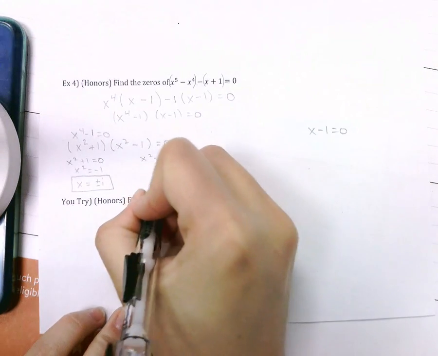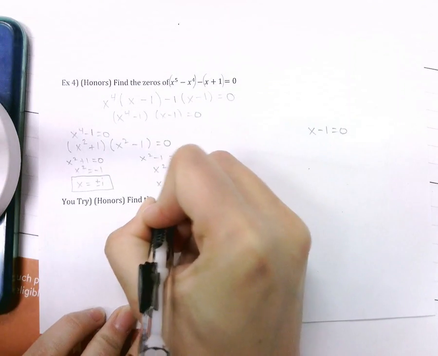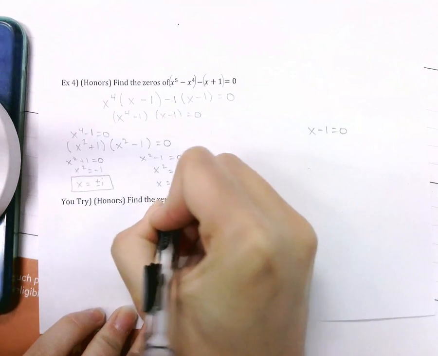Then this one we're going to do x squared equals 1, so add 1, square root that. What's the square root of 1? Plus or minus 1.